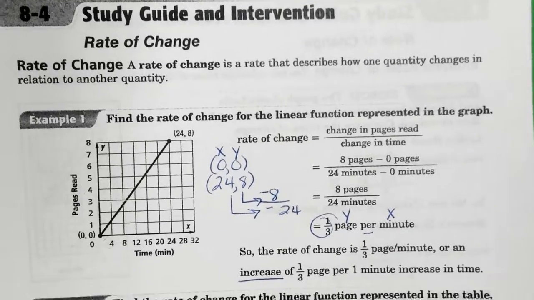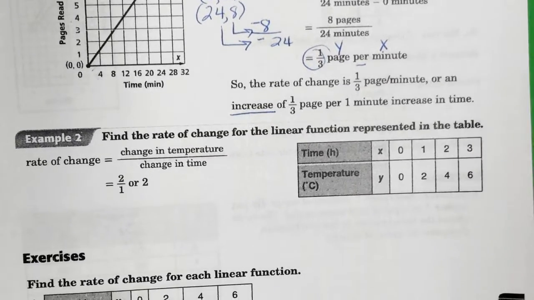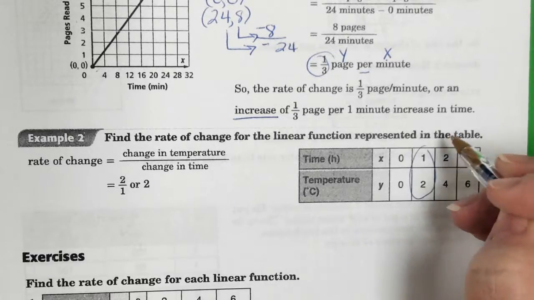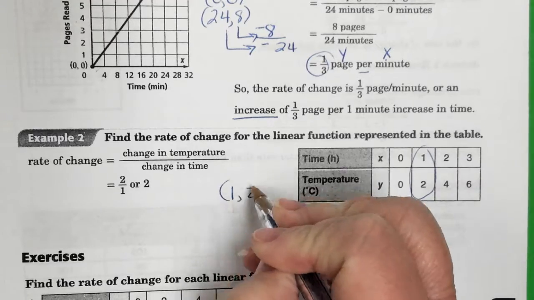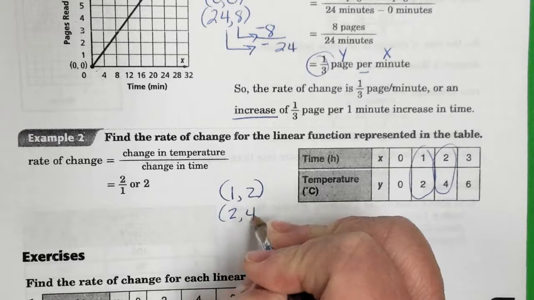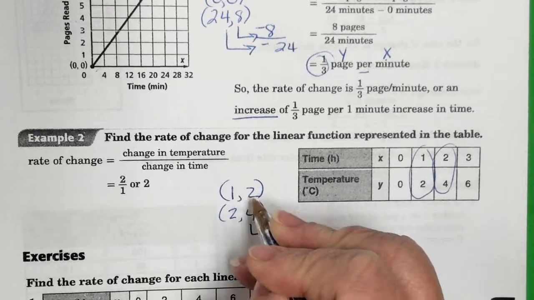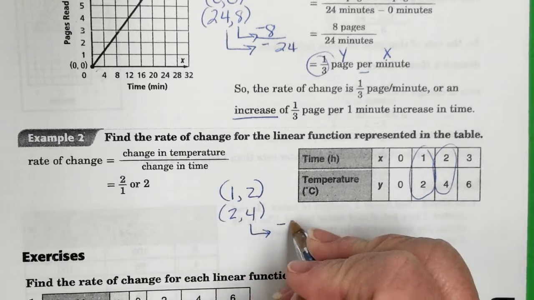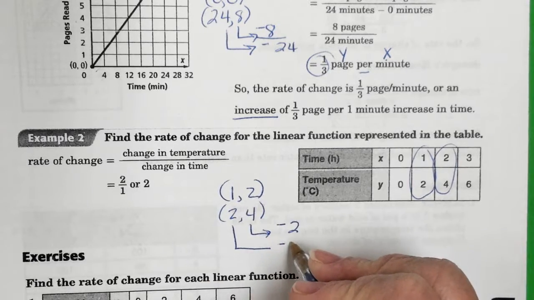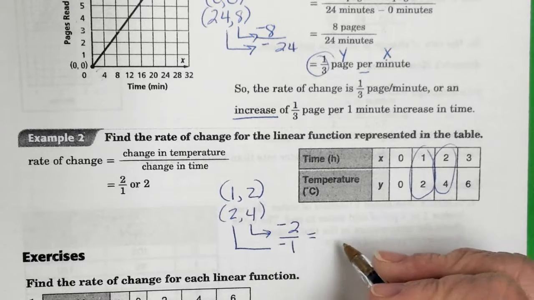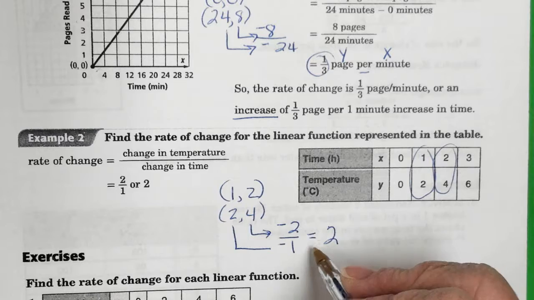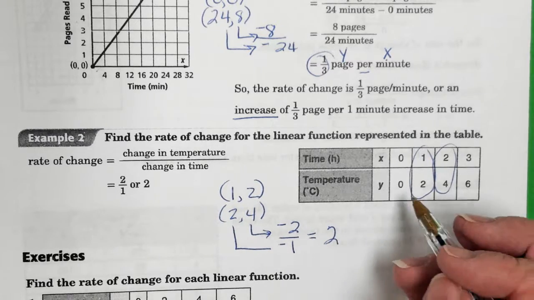Looking at the next example, they've taken any two ordered pairs. If we'll take 1, 2, and 2, 4, y minus y is negative 2, x minus x is negative 1, and that simplifies. Negative divided by a negative is positive, and 2 divided by 1 is 2.